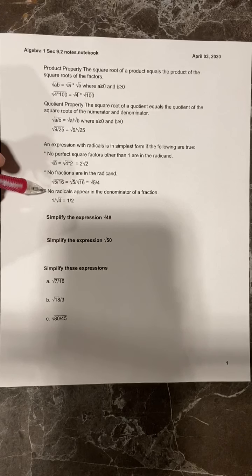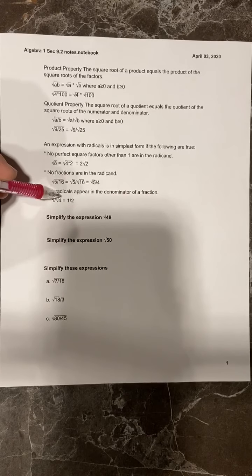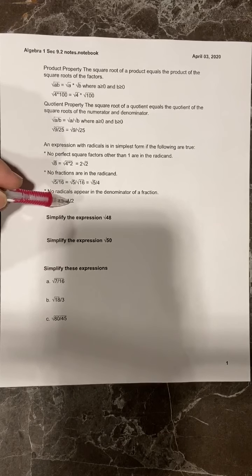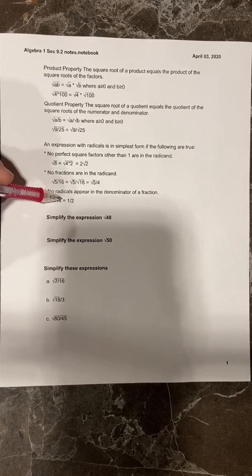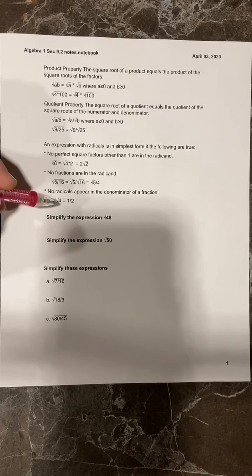And then no radicals appear in the denominator of a fraction, right? So we cannot end up with 1 over the square root of 4. We've got to do something with that square root, because it's inappropriate for a square root or a radical to be in the denominator. So we go ahead and apply that square root, and that becomes 2. Square root of 4 is 2, so 1 over 2 would be the simplified form of that radical.